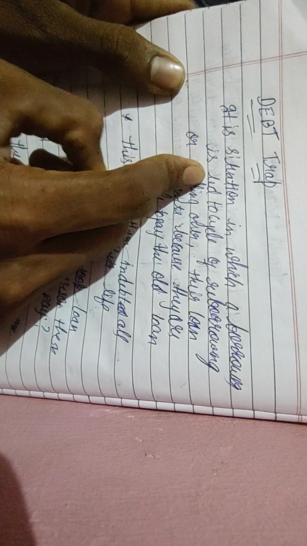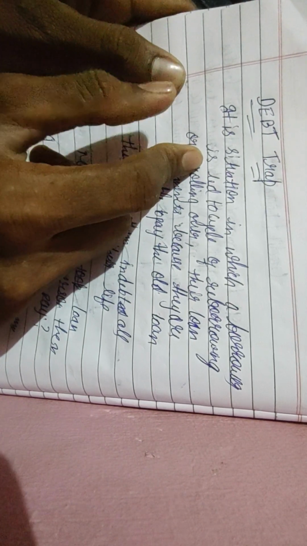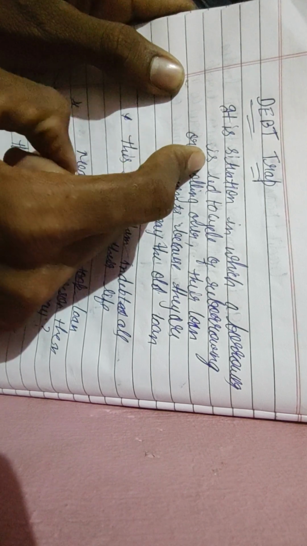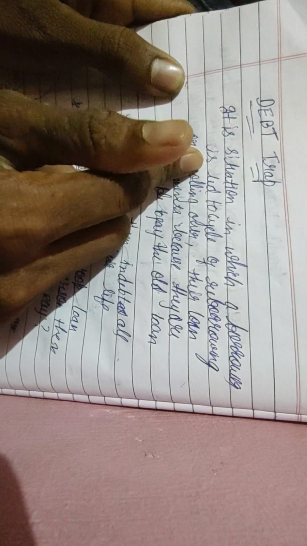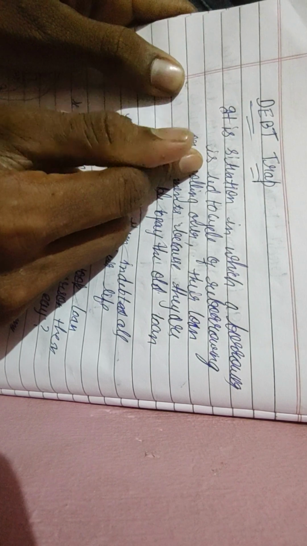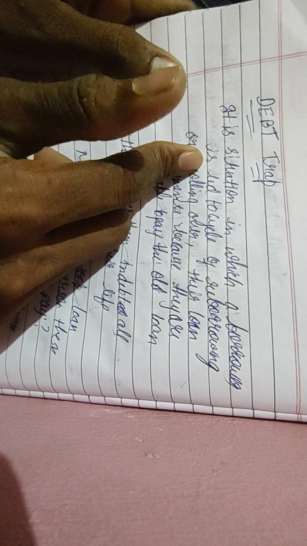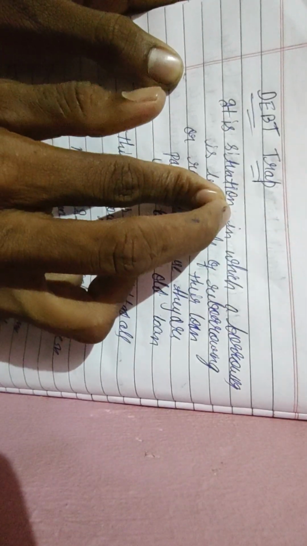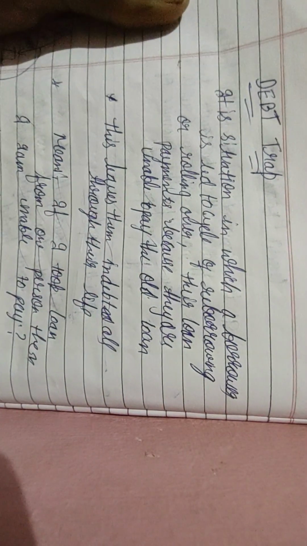So this situation is called debt trap. I am stuck in a loan cycle. So I have to borrow from this and give to this, borrow from this, give to this, and I am unable to pay this person. Then I have to go for the third person. I have to take from this and give to this. This is called the debt trap. I have explained it to you in a simple way. Okay, you can note this point and write it in the examination.